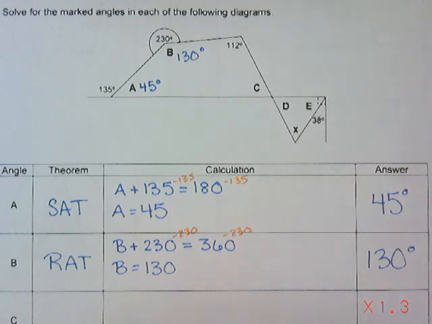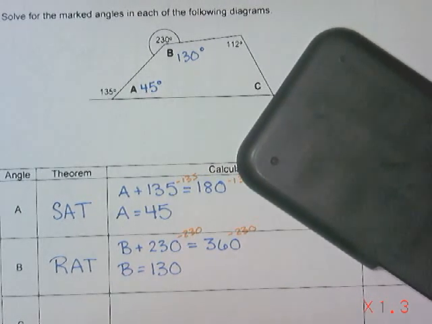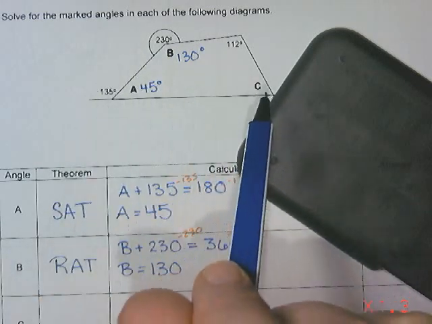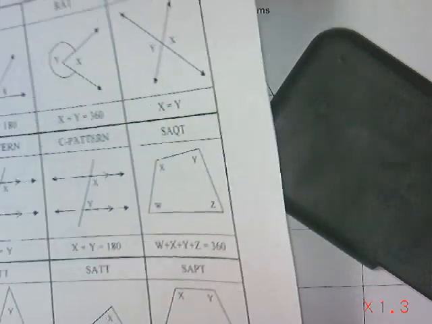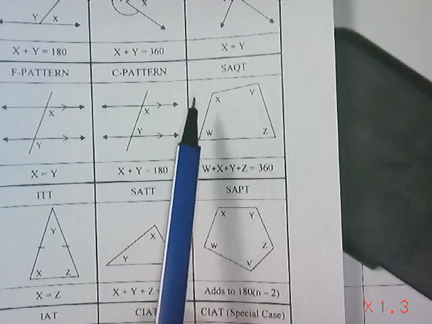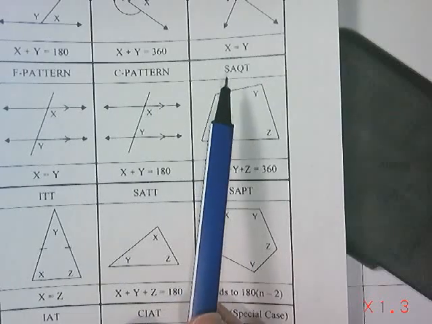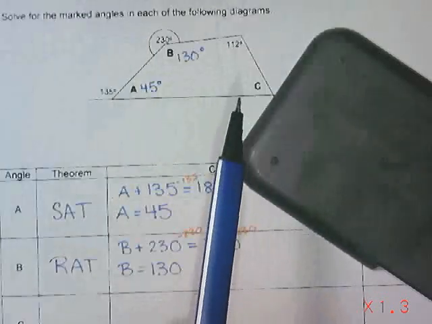So angle C is up next. I notice that C is part of a 4-sided shape. 4-sided shapes are called quadrilaterals. I have a theorem on my sheet that says when you have a quadrilateral, the angles add to 360 degrees. That is the sum of the angles in a quadrilateral theorem, otherwise known as SAQT.